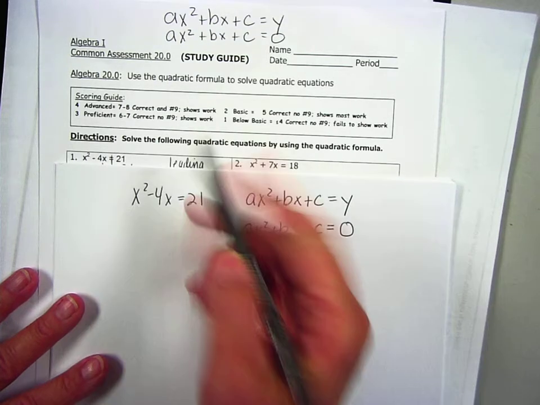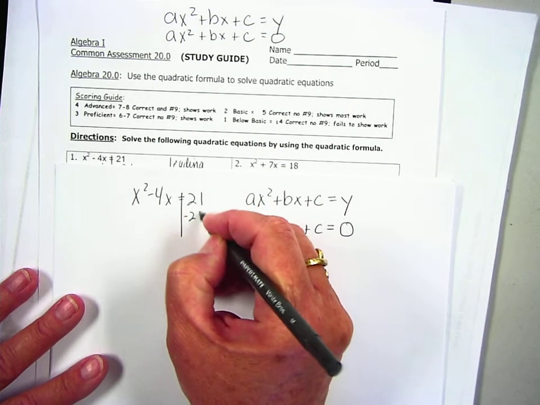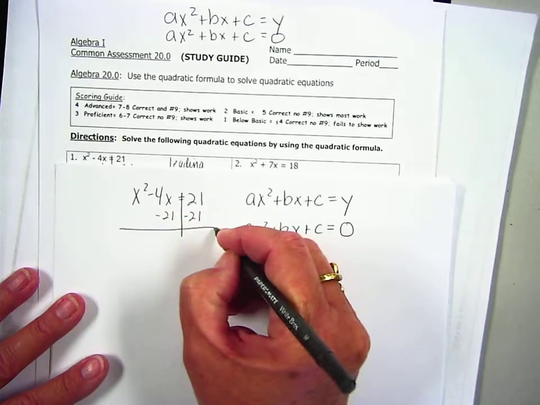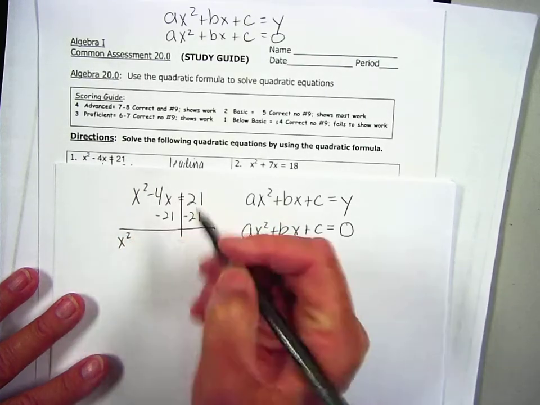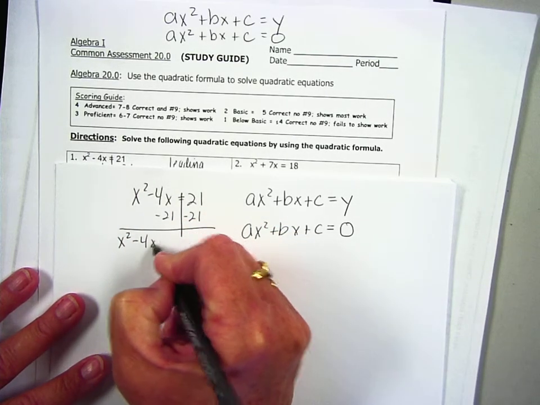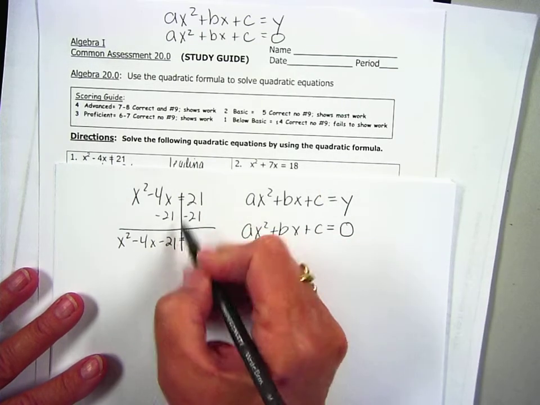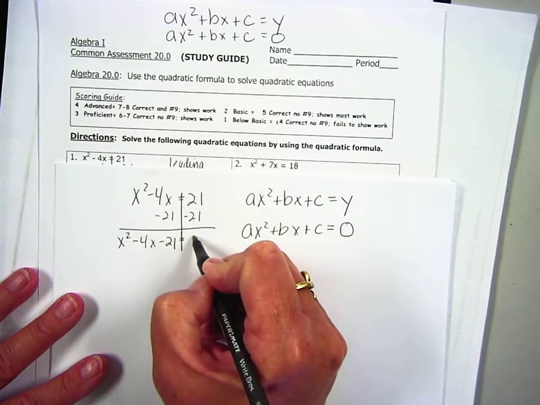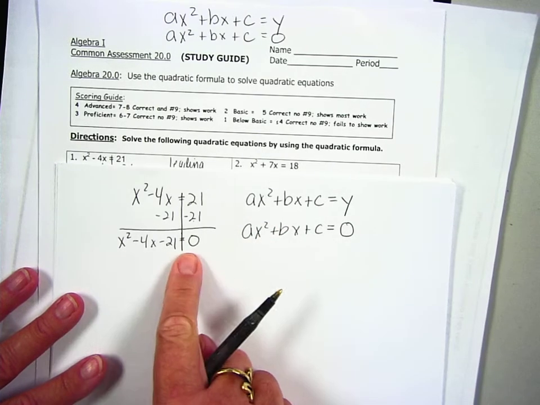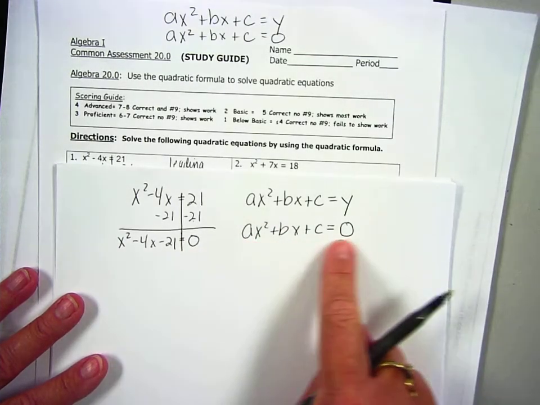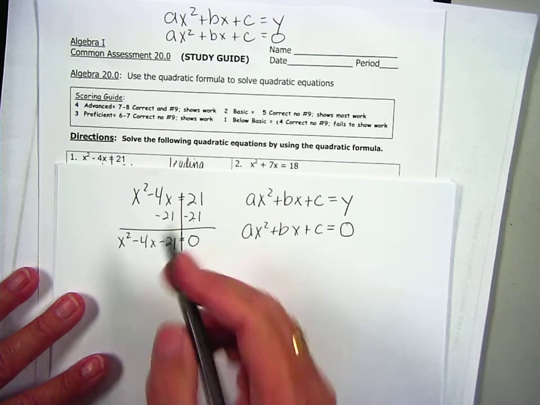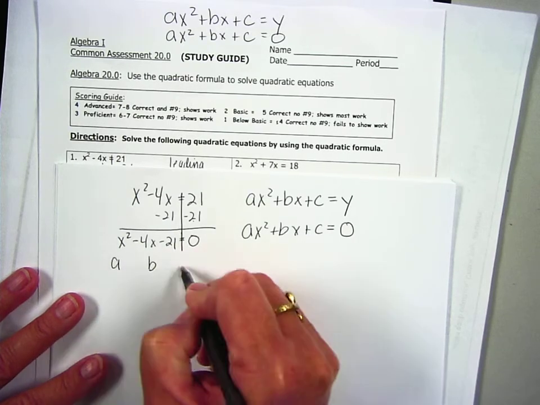We need 0 here. So we're going to subtract 21 from both sides. And we're going to have x squared minus 4x minus 21. And this is really important right here. We're not done. This is an equation, and these combine to make 0. Now we're in standard form. So we need to find a, b, and c.